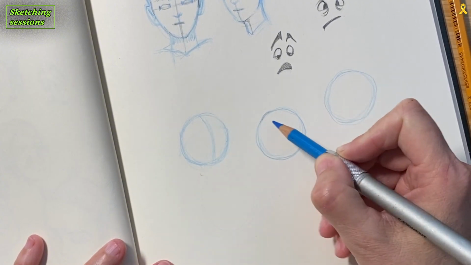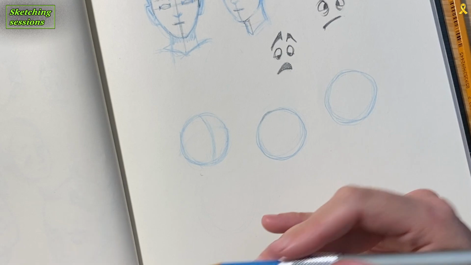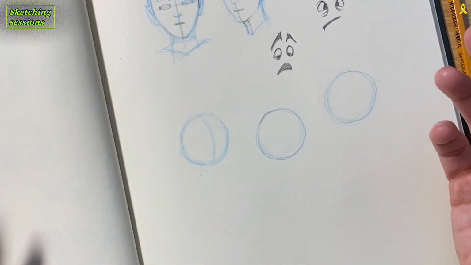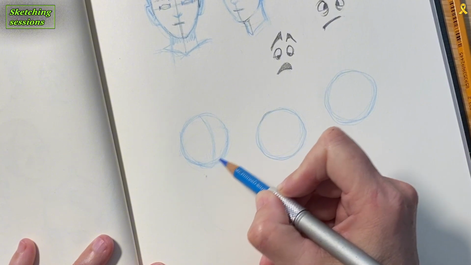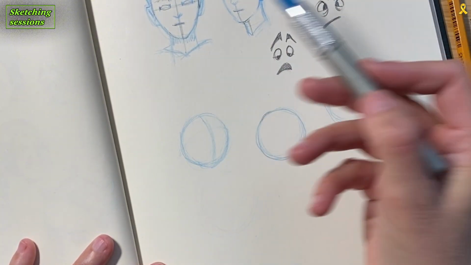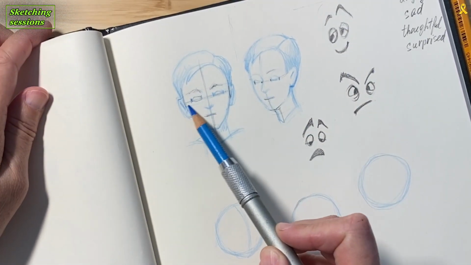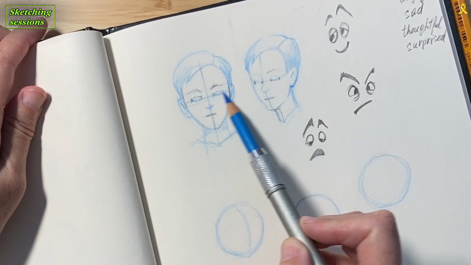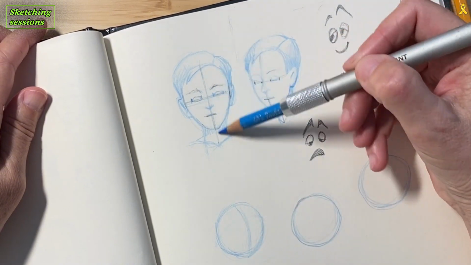So I started from simple circles, because it is just for me, to help me develop this person. Of course, as I mentioned before, this line of eyes is crucial to define it. This line and the central line.